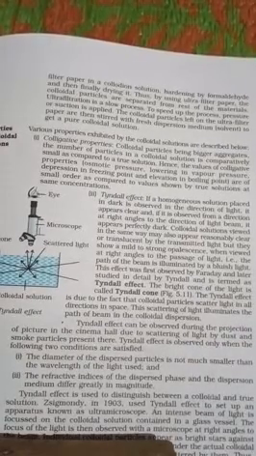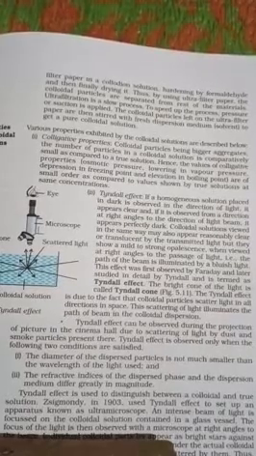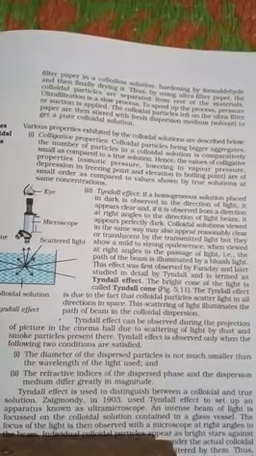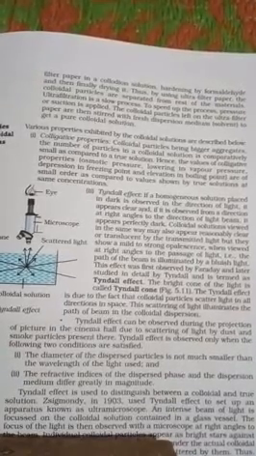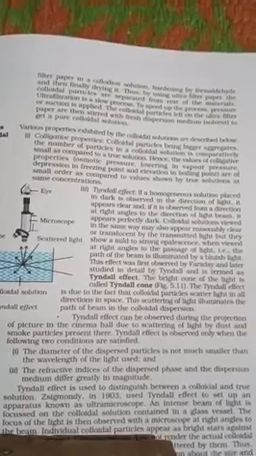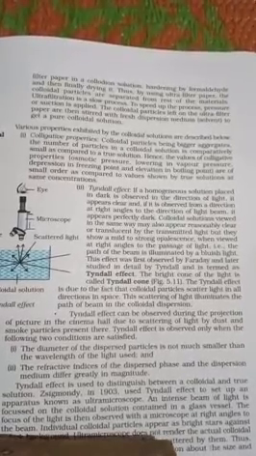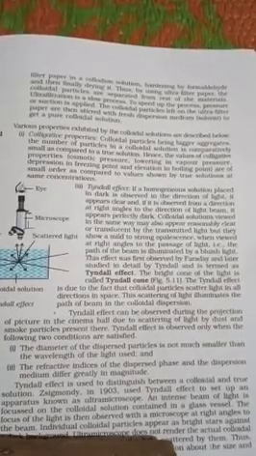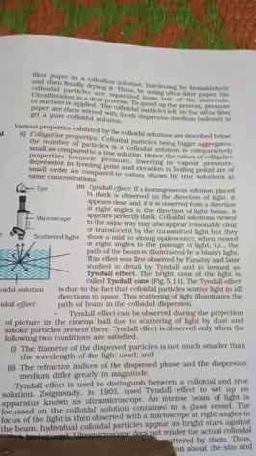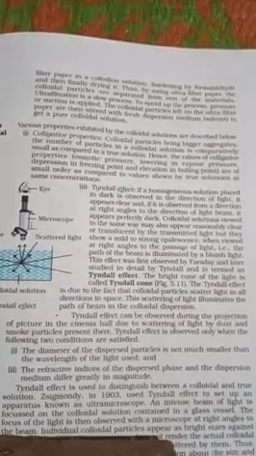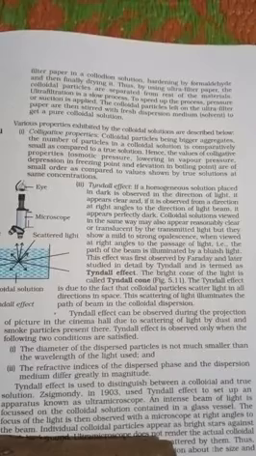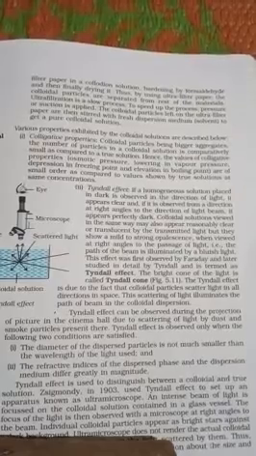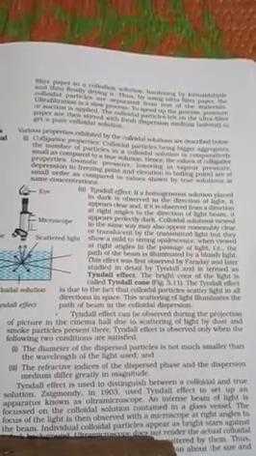So Tyndall effect is observed only when the following two conditions are satisfied. In order to observe Tyndall effect, you need to satisfy the following conditions. First, the diameter of the dispersed particle is not much smaller than the wavelength of the light used. Number two, the refractive indexes of the dispersed phase and dispersion medium differ greatly in magnitude. So Tyndall effect is used to distinguish between the colloidal solution and true solutions.